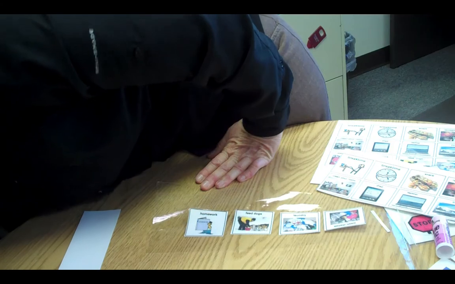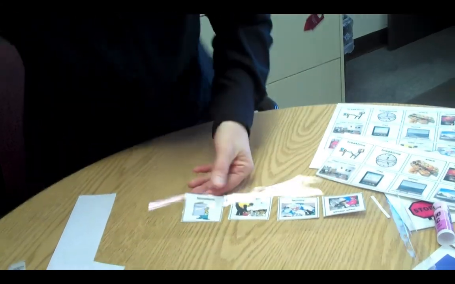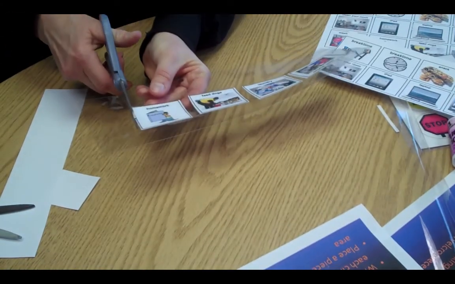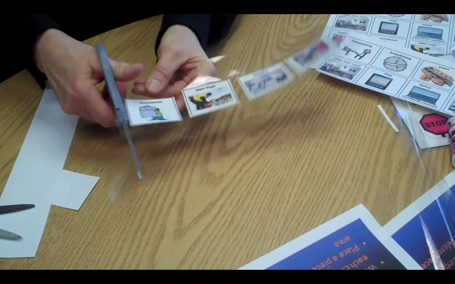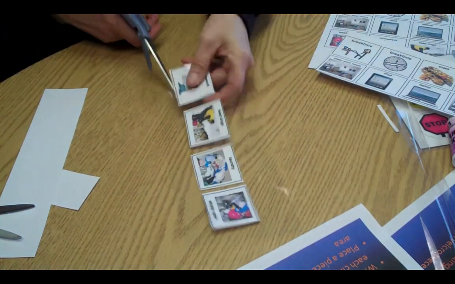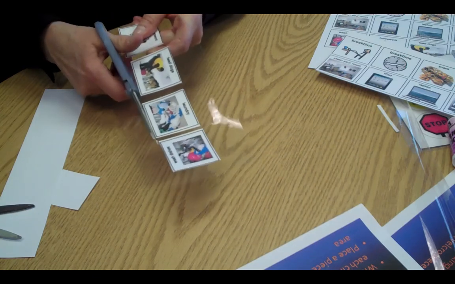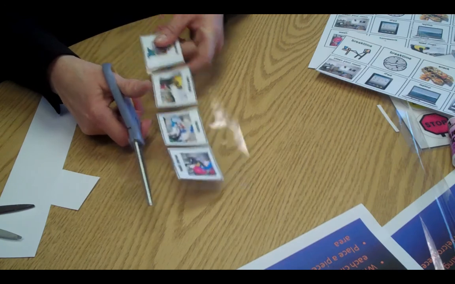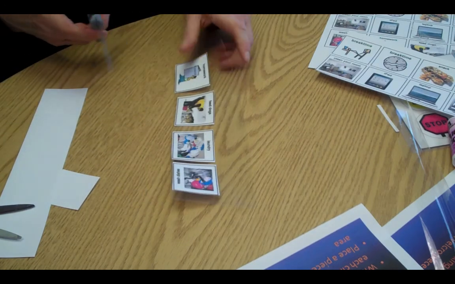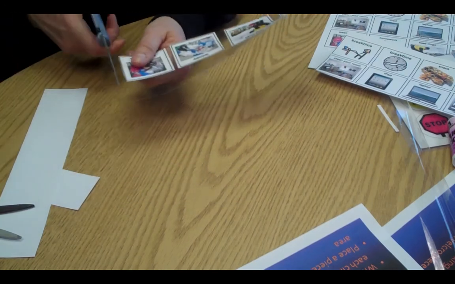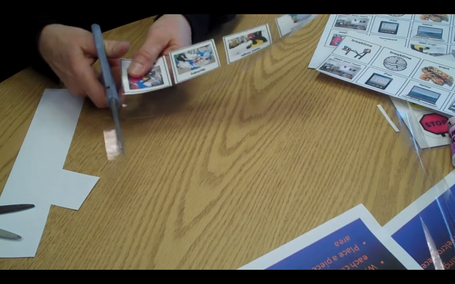Then just cut the excess plastic off the pictures. And children really like to help with this part. It's kind of fun, especially when you get those scissors going and just slice down the line.